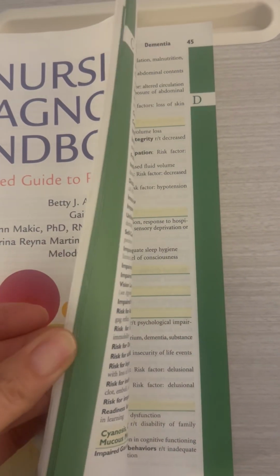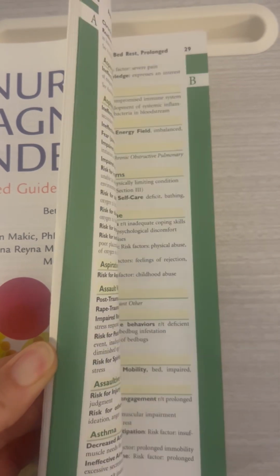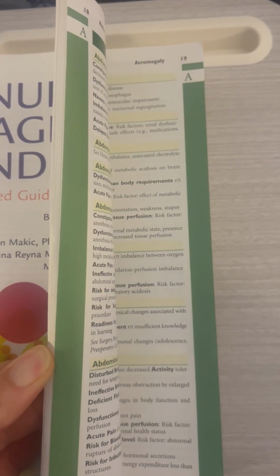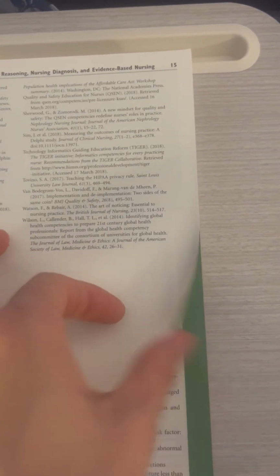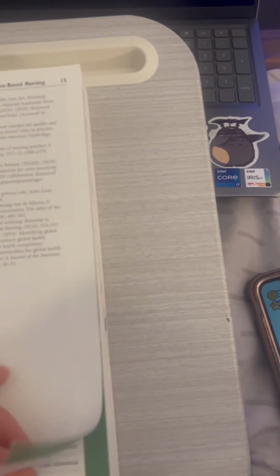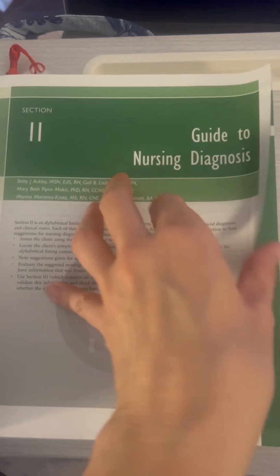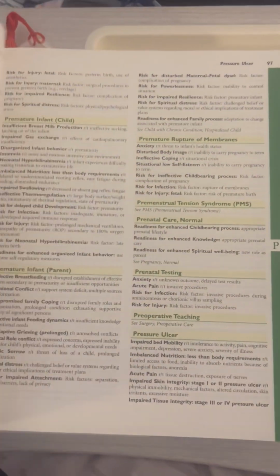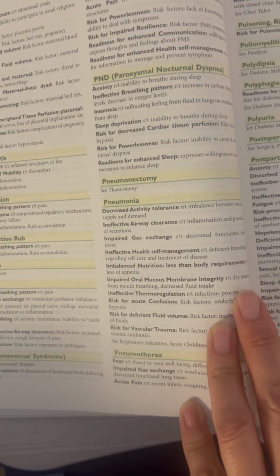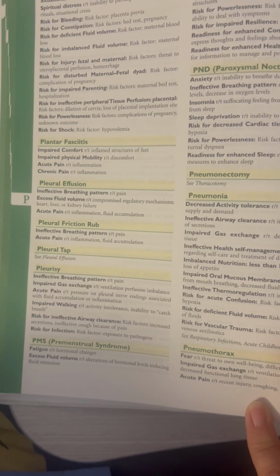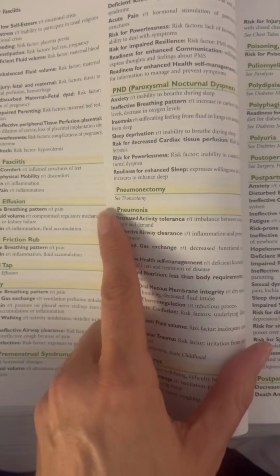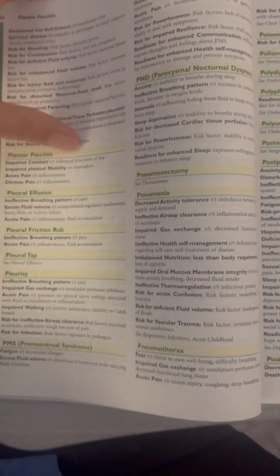There's another little section here, which if you have the physical textbook is bordered in green, and this helps you to find sort of related diagnoses. So you can see this section is the guide to nursing diagnoses. So if we go to P here, and we look at, this is more of a way to get from the doctor's diagnosis to a NANDA.